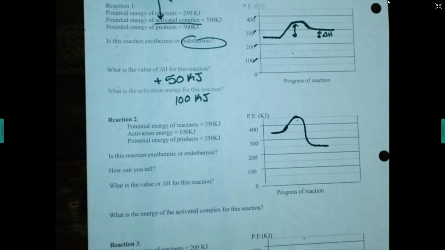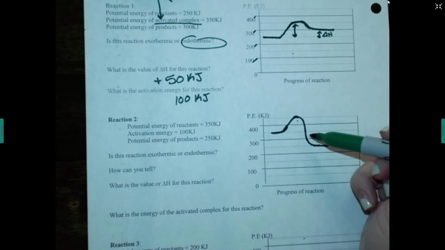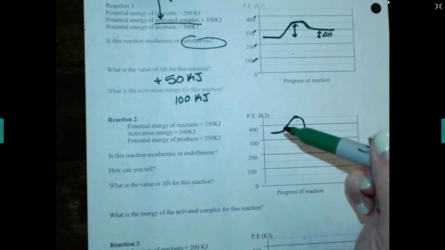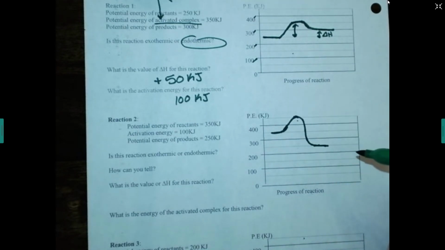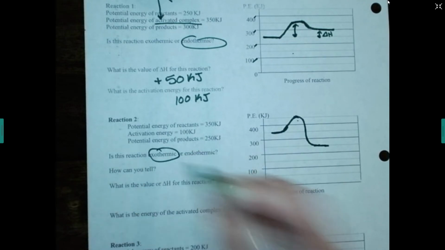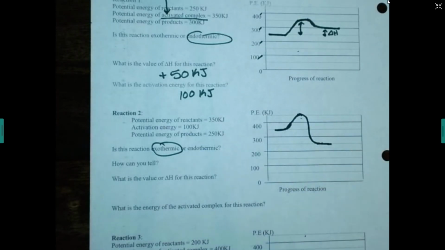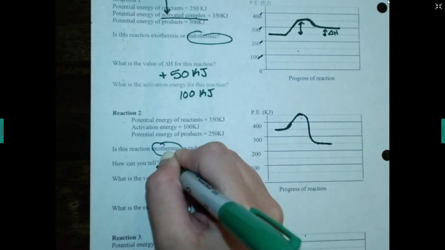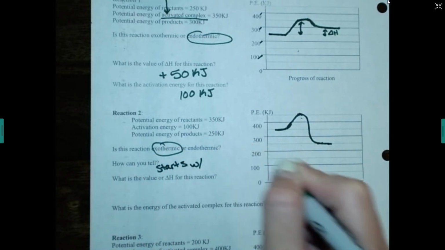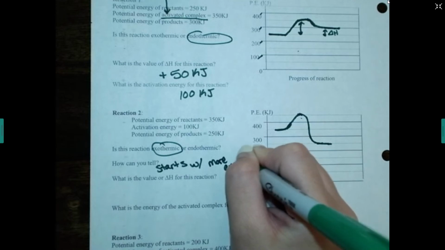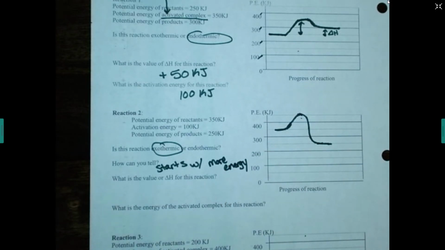Is this reaction exothermic or endothermic? Well, this one, you always have to start with some kind of uphill, but look at where you start and where you end. This one, you started low, you ended high. This one, you start high, you end low. So overall, that's a downhill, so that's exothermic. And you can tell because it starts with more energy than it ends with.